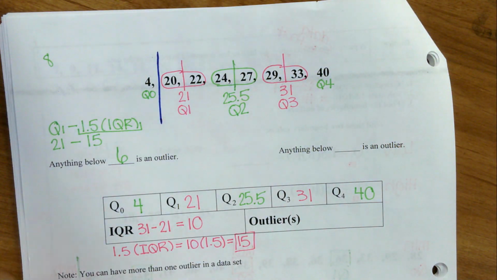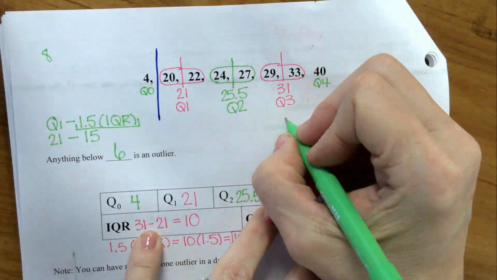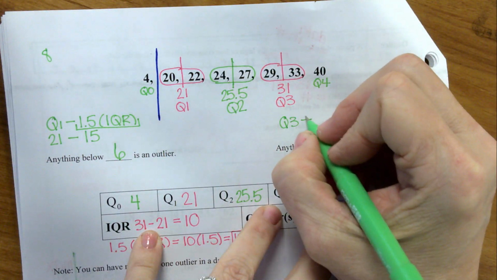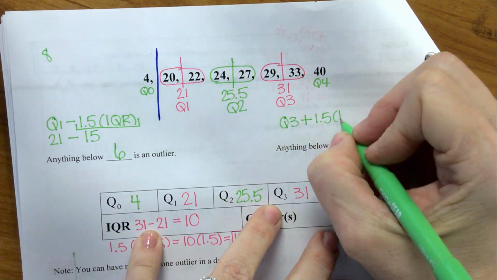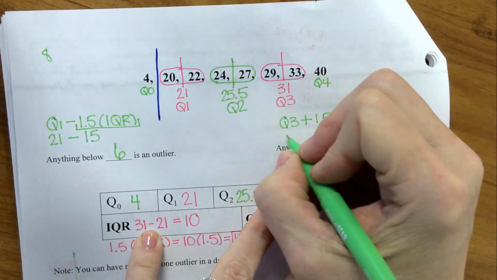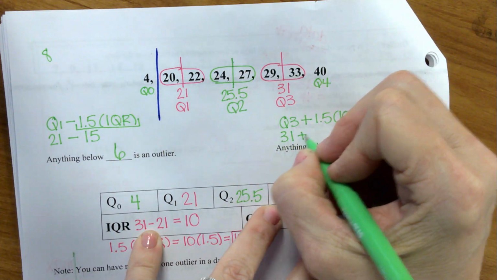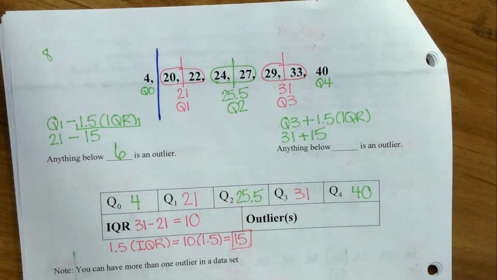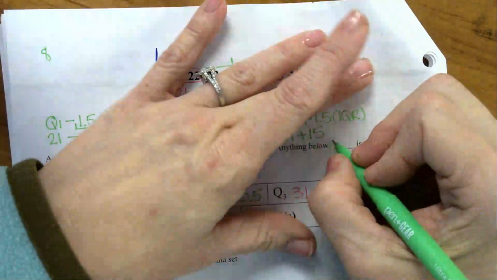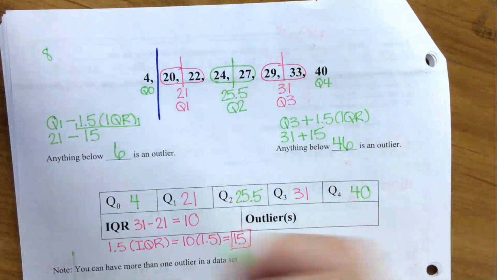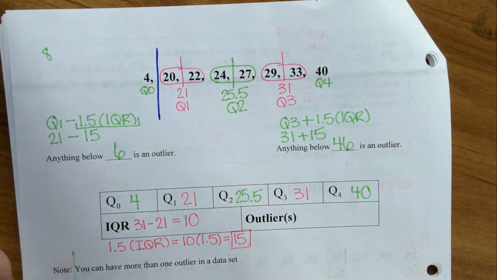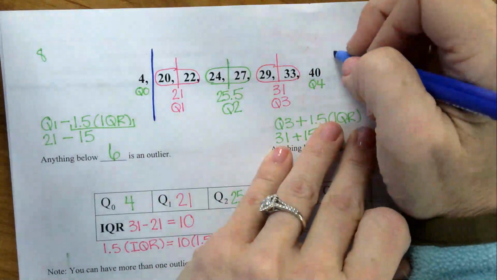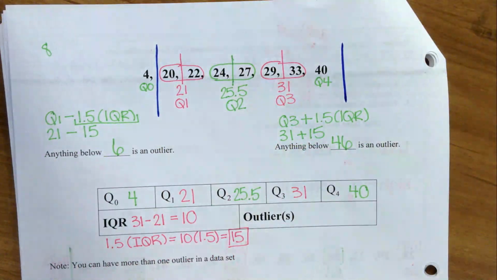Now I'm going to go do the upper boundary. Q3 plus 1.5 times IQR. So we get 31 plus 15. Okay, so 46. And 46 would be over here, right?